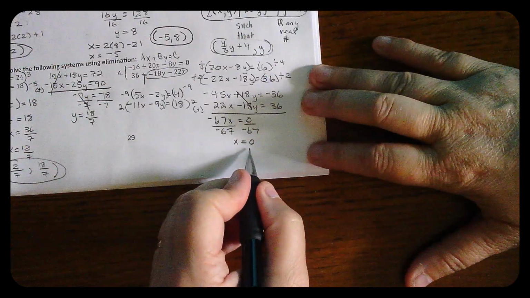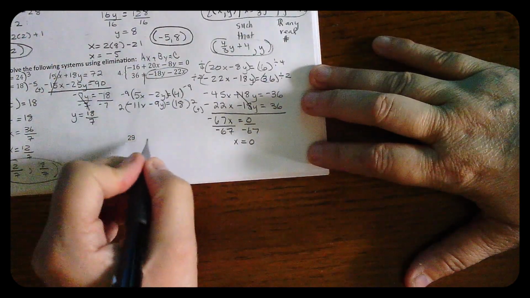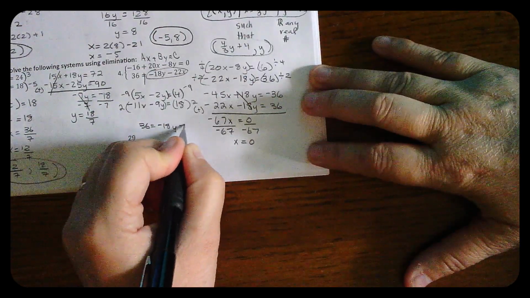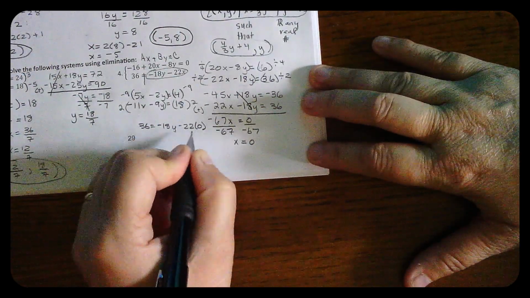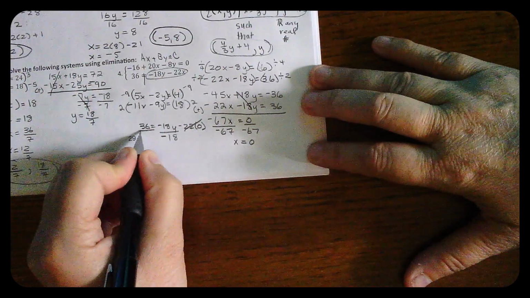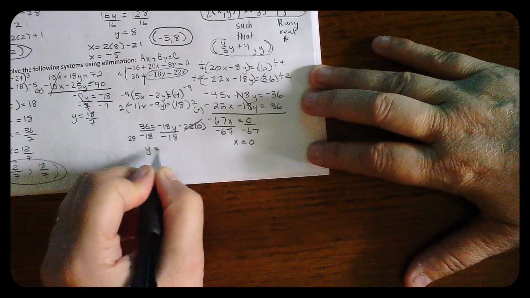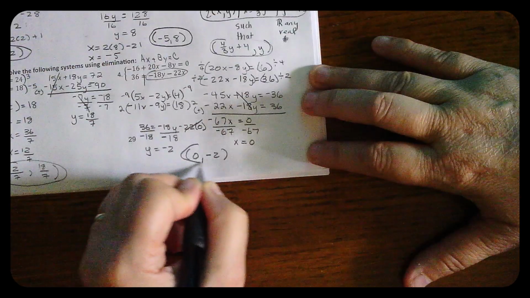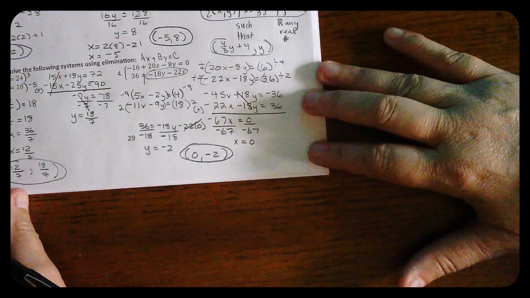Okay, so now we need to go find y, and I'm going to go to this bottom one. So that's 36 equals negative 18y minus 22 times 0, which is 0. So divide by negative 18. So y is negative 2. So the ordered pair is 0, negative 2. And then you could check your work and make sure that's okay.